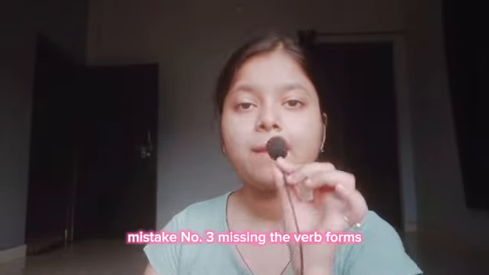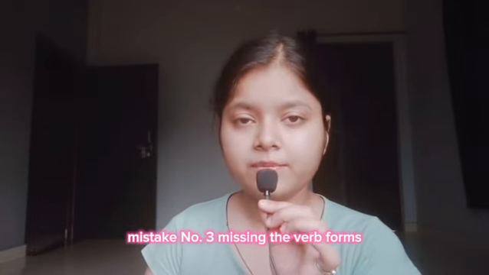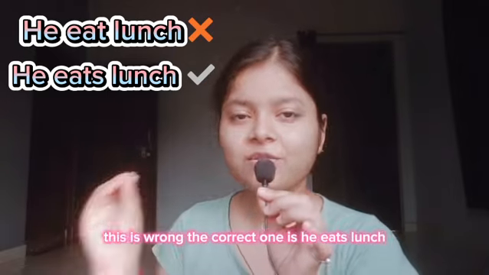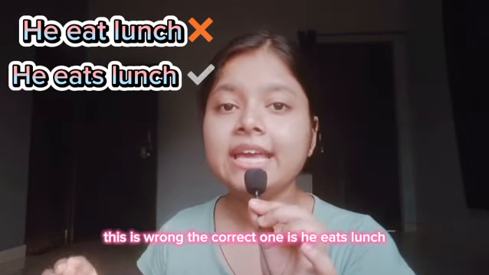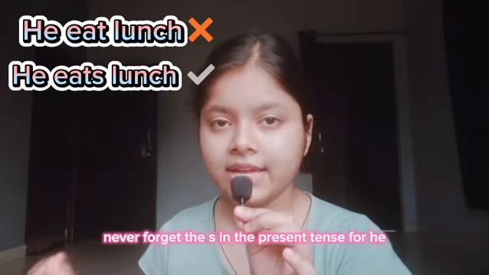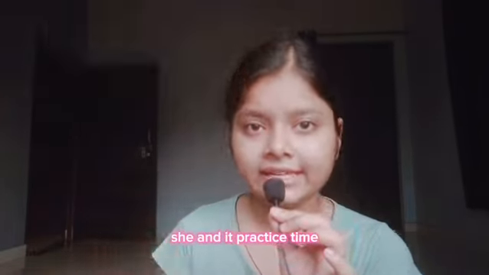Mistake number 3, missing verb forms. For example, "he eat lunch." This is wrong. The correct one is "he eats lunch." Never forget the S in the present tense for he, she, and it.